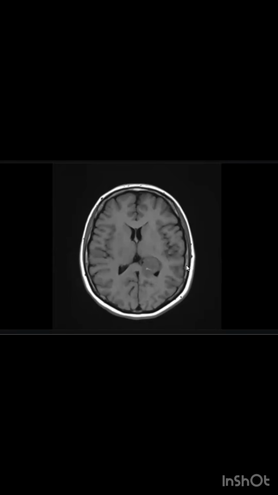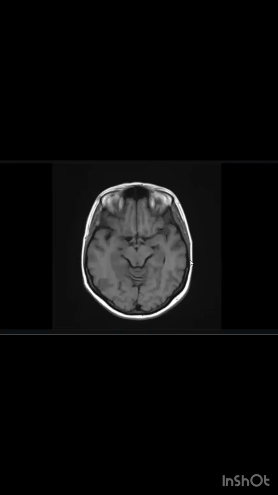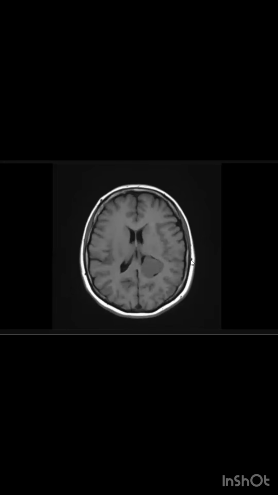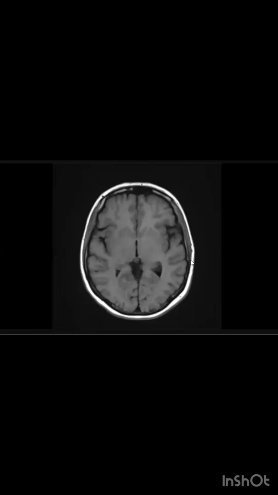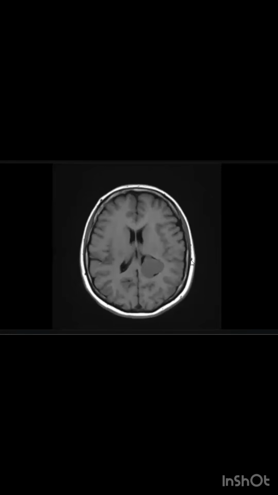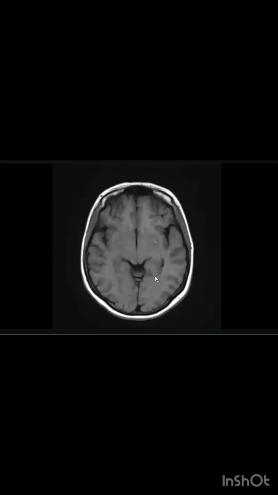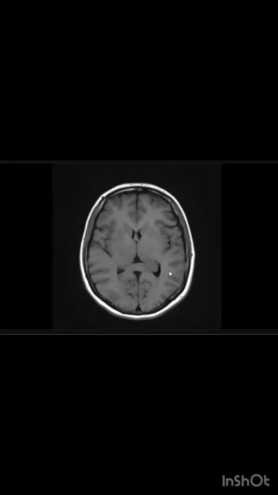Where is the exact location of this lesion, please? I can see that the lesion is arising intraventricular from the left occipital horn of the lateral ventricle. Is it the occipital horn or any other anatomical location? Yes, this is the left lateral ventricle, and it arises posteriorly and extends to the occipital horn.